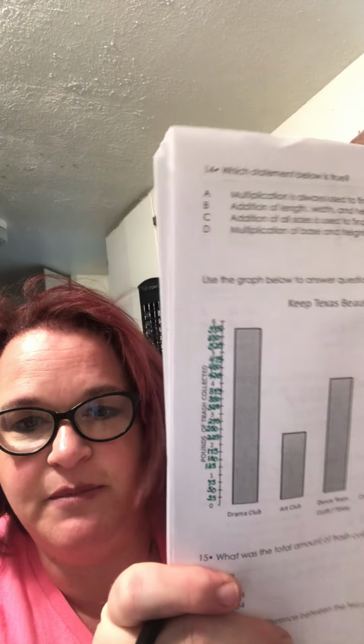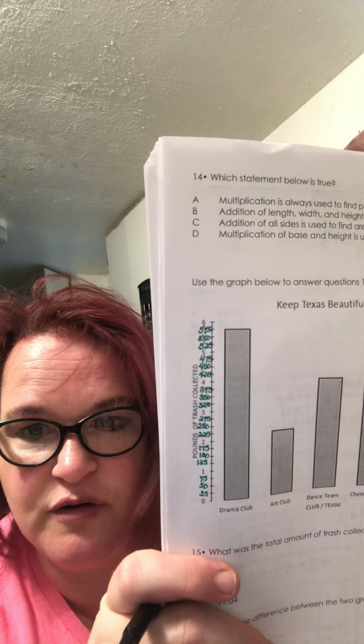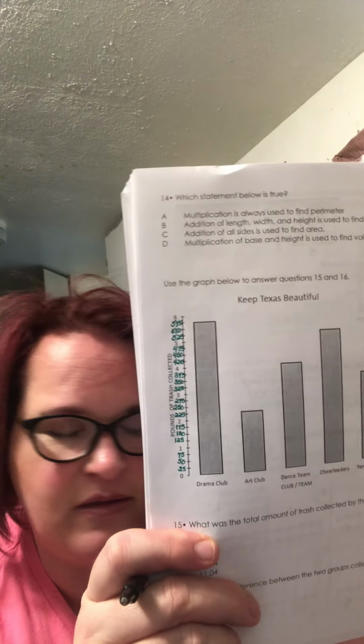It's very small, but I'm just counting by quarters. If you need to, you can get 4 quarters, put them on the table, and then you'll know.